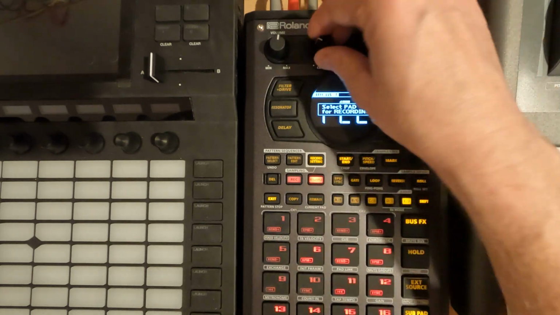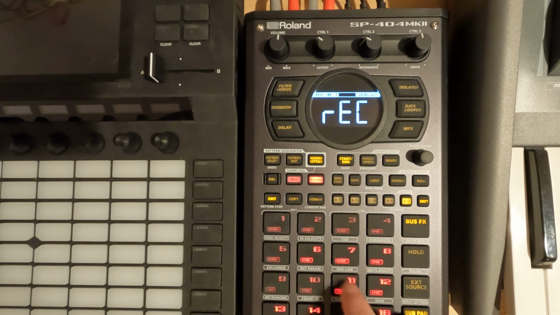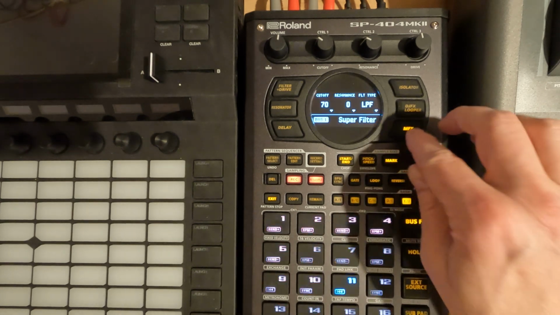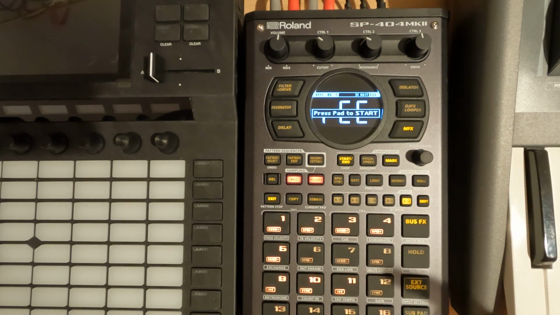So let's go resample. I'm just going to say 85, and we'll pick pad 11, and let's put scatter back on. We were definitely seeing this here. So if I want to listen to this, yeah, see, that doesn't sound right.